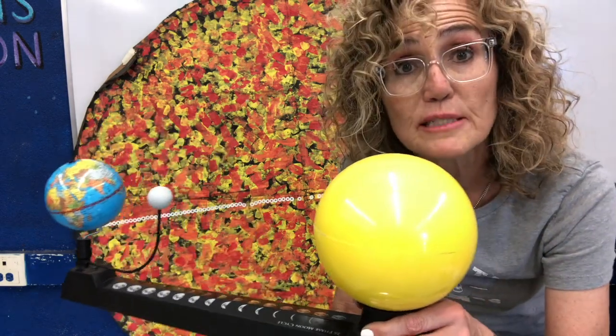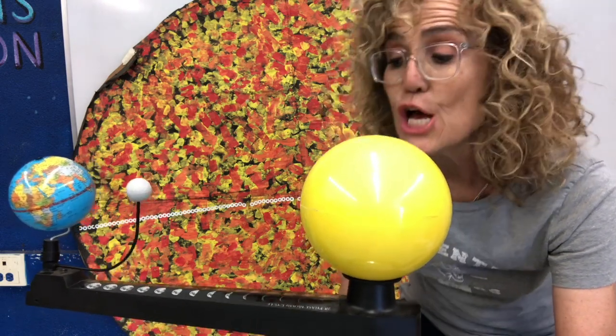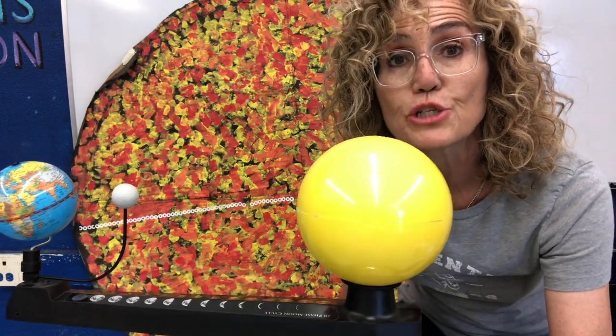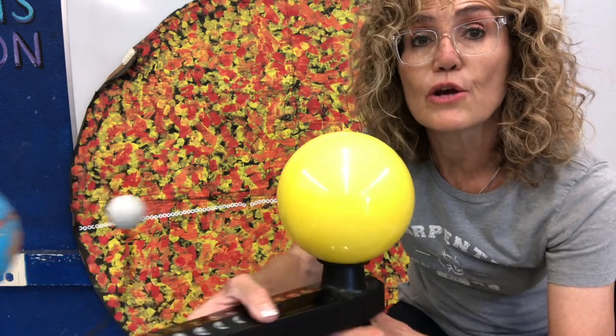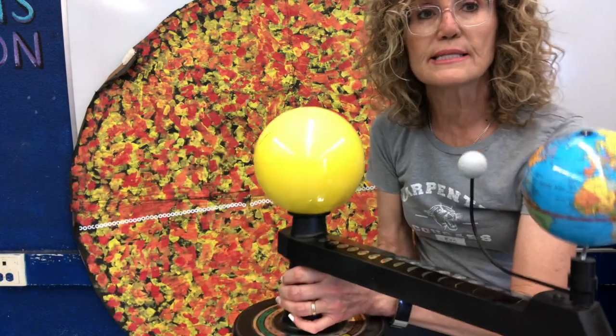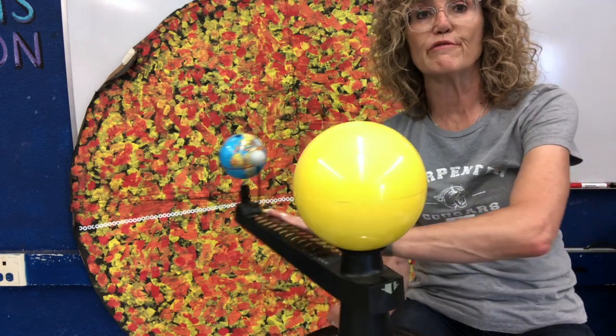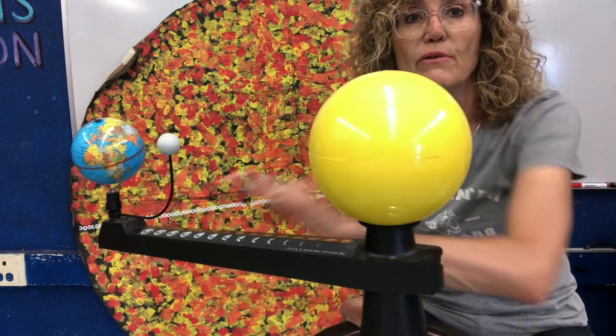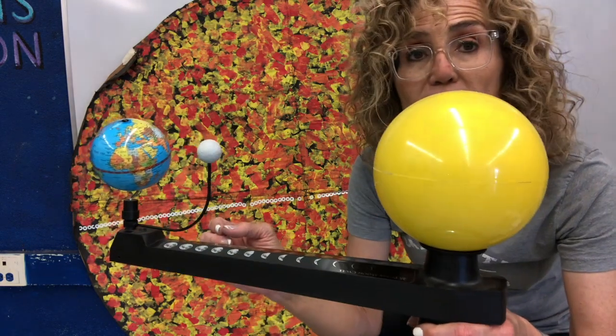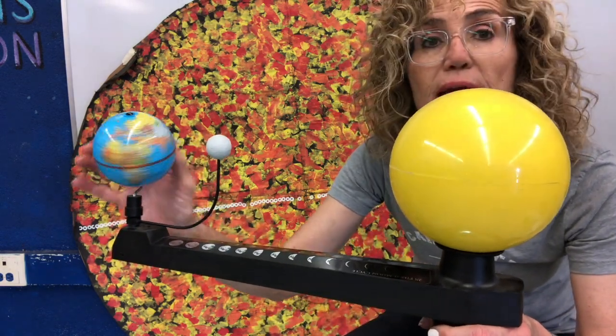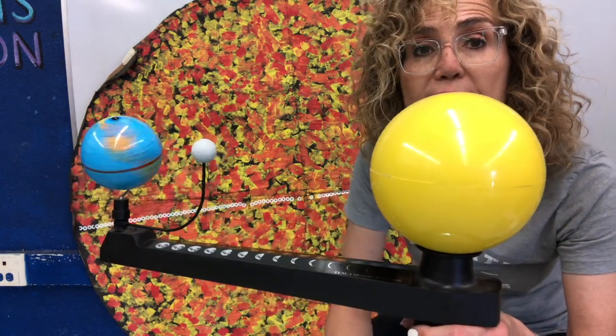And we already talked about how the Earth moves around the sun. So it has two motions, right? So one, the Earth orbits the sun. It goes around or revolves around the sun. And the other thing the Earth does is that it rotates, it spins on its axis.